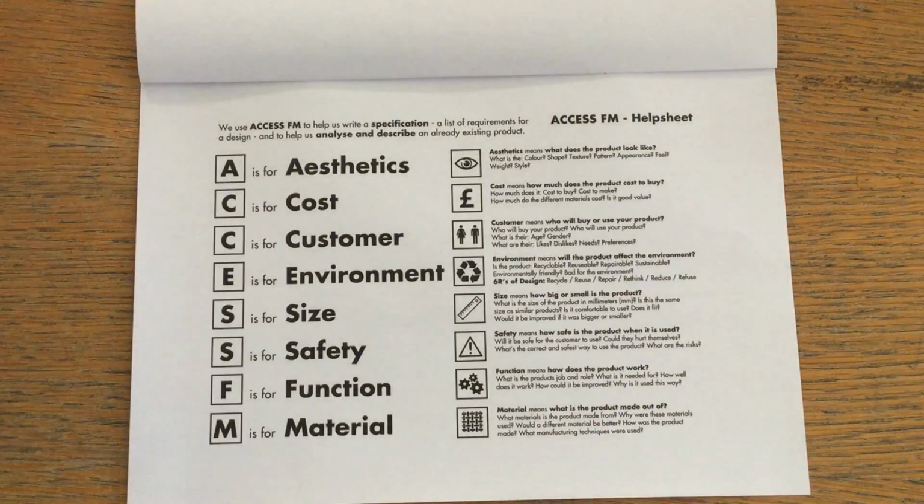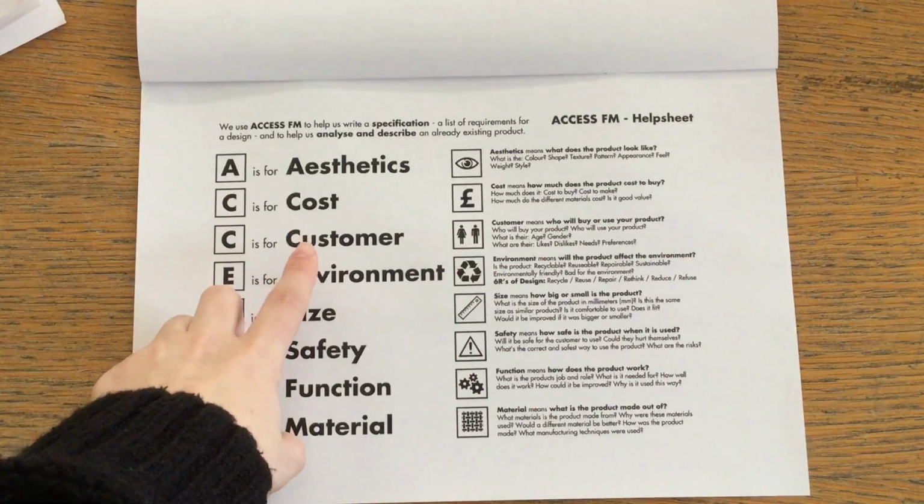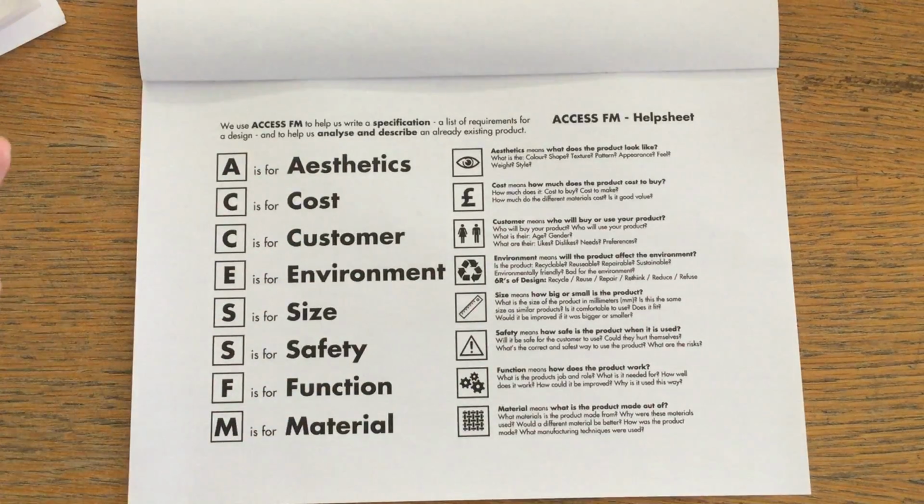You might give some information about how it's made, regarding how it looks. Effectively, A is for aesthetics and what it looks like. C is for cost. So how much does the product cost to buy? C is for customer, so who would buy that product?